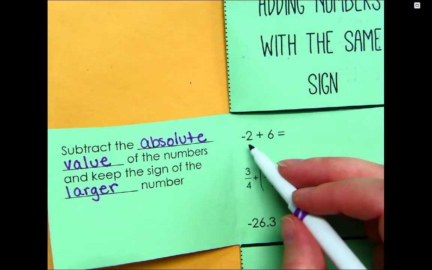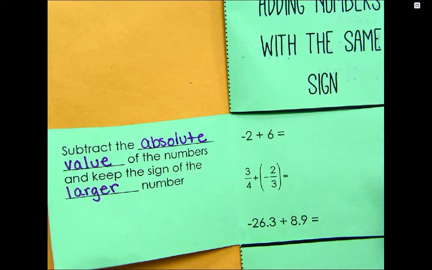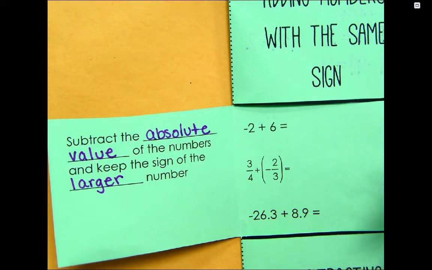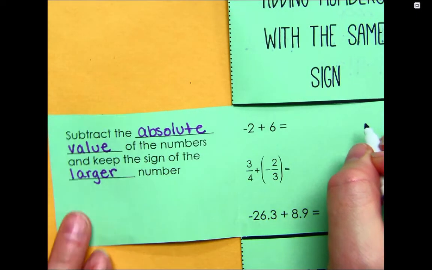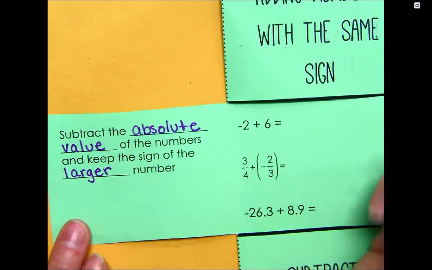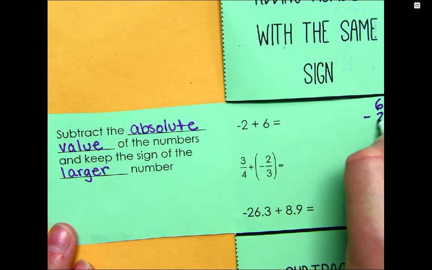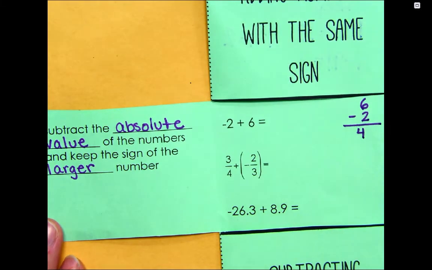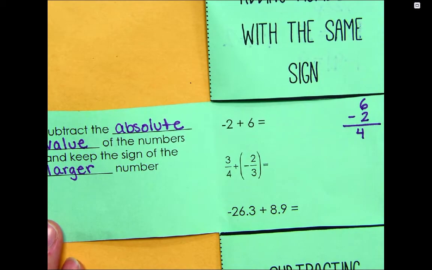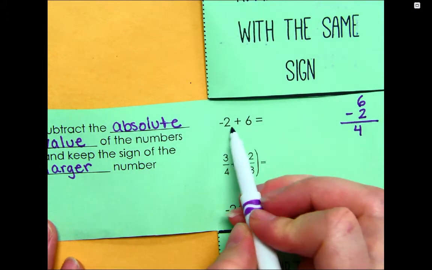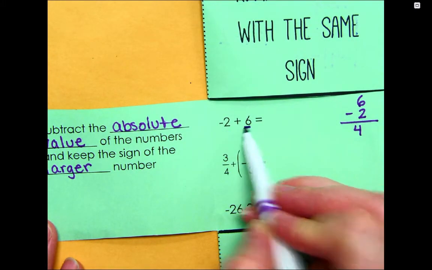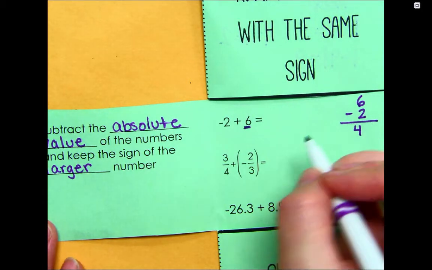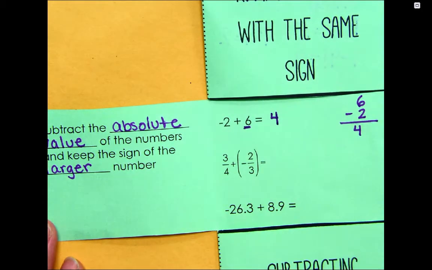So in this case, we have a -2 plus 6. We're adding numbers, but they have different signs. So we have a 2 and a 6. So that means we are going to subtract them first, subtract the absolute value. We're not going to worry about this negative till the end. So we are just going to do 6 minus 2. And 6 minus 2 is 4. And then you keep the sign of the larger number. So which one's the larger number? 6 is. And so we are going to put +4 is our answer.